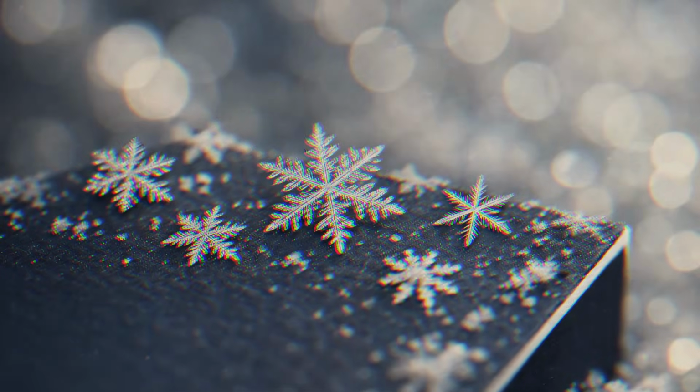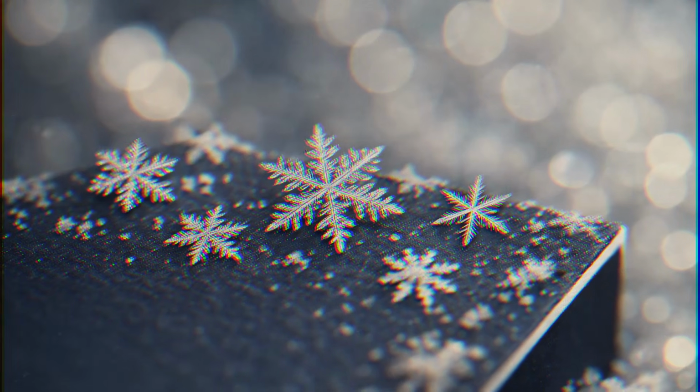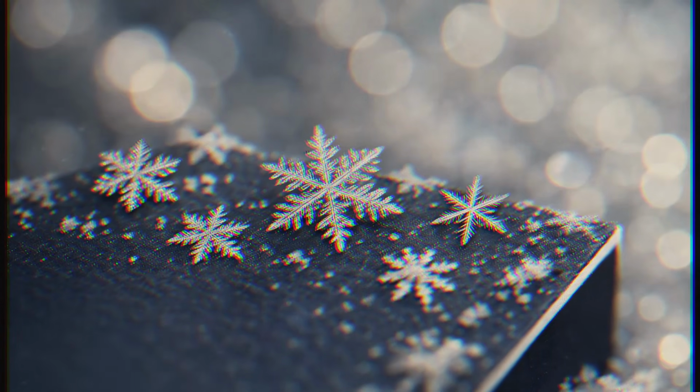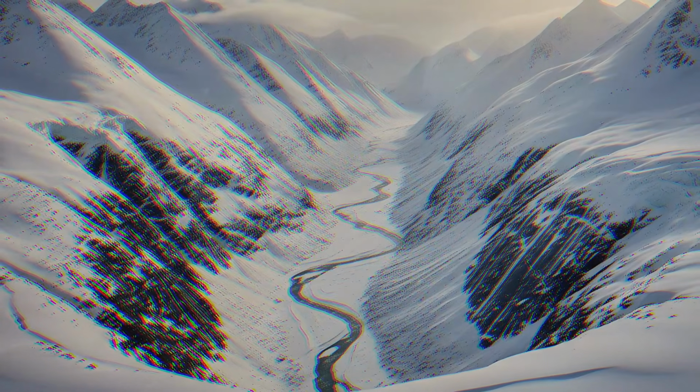The result is an endless variety of six-sided forms: plates, needles, columns, delicate branching stars, shapes that grow outward in symmetry, responding moment by moment to the invisible environment around them. The air itself becomes a quiet sculptor.